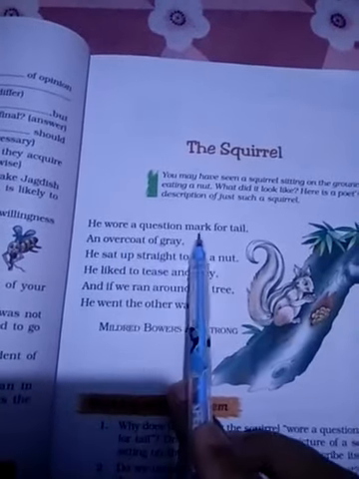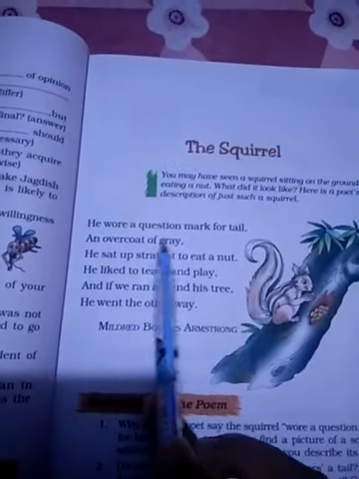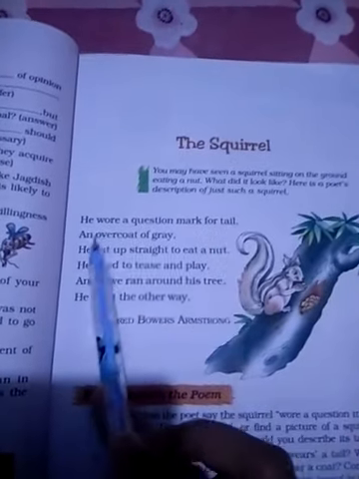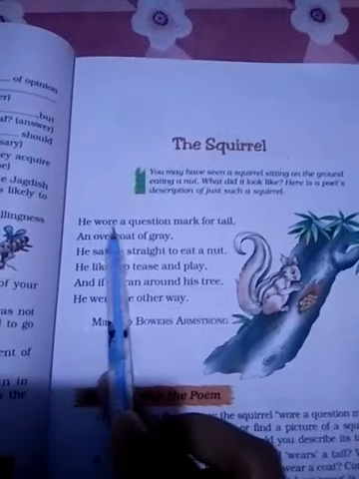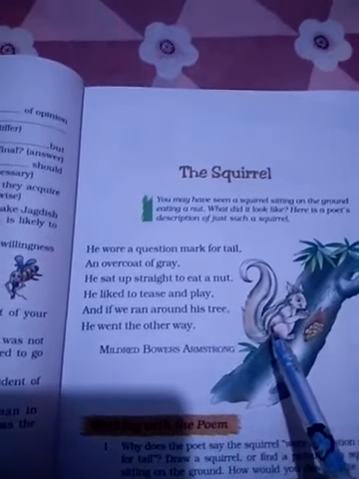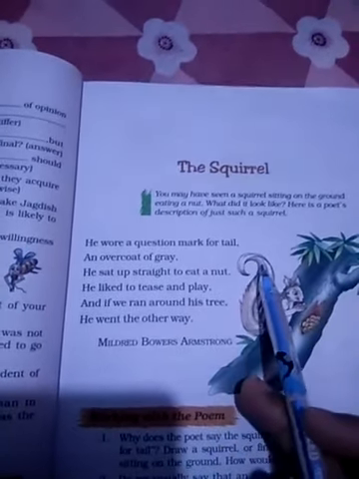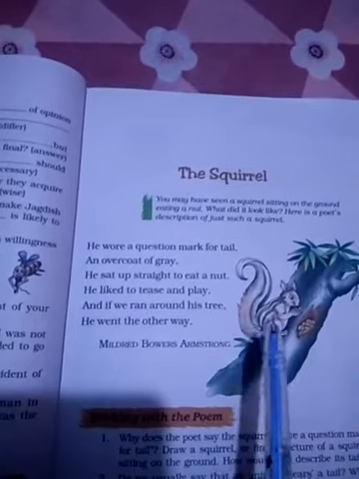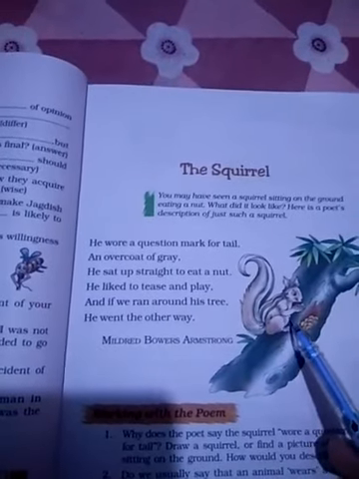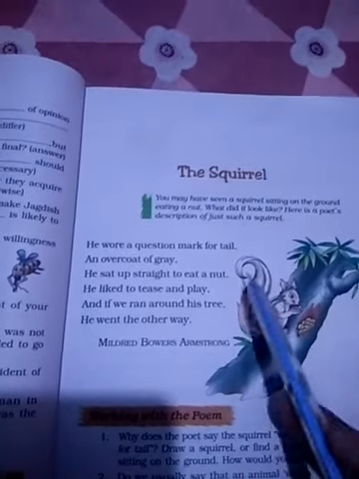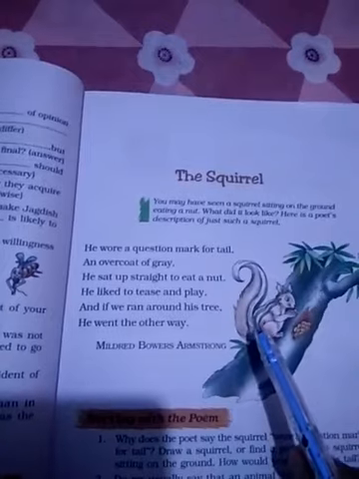He wore a question mark for tail, an overcoat of grey. What does the poet say? He says, he wore a question mark for tail, an overcoat of grey. Here he refers to the squirrel. The poet says that it seems the squirrel has worn a question mark over his tail and an overcoat of grey over its body. But the fact is, when the squirrel sits straight on the ground or on the tree or anywhere, and bends its tail in such a way, the structure of its tail looks like a question mark.